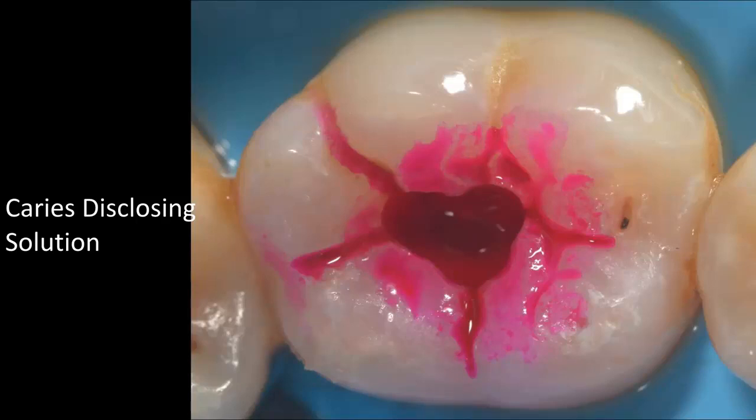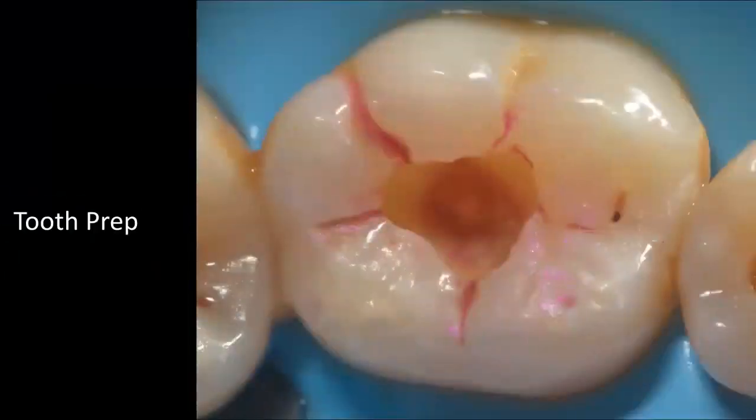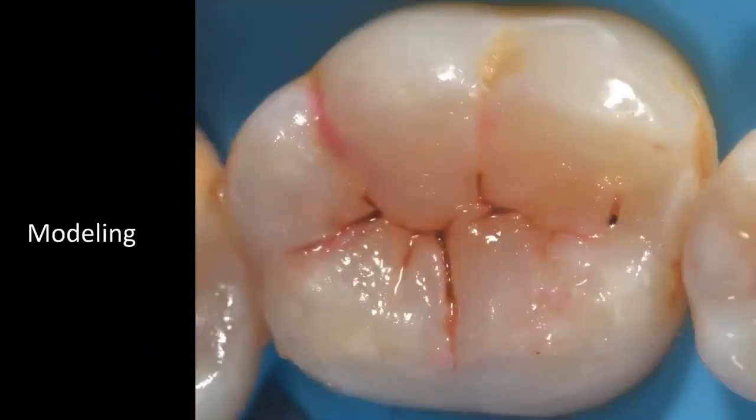Remember at this point that whenever we apply the disclosing dye, we are supposed to apply it for 10 seconds and then wash it thoroughly. After washing, if the dye is retained in areas, these areas are meant to be carious. So you are supposed to clean these areas very cautiously, under observation, so that we do not remove further area. Remove these areas in which the dye has stuck and then start filling.